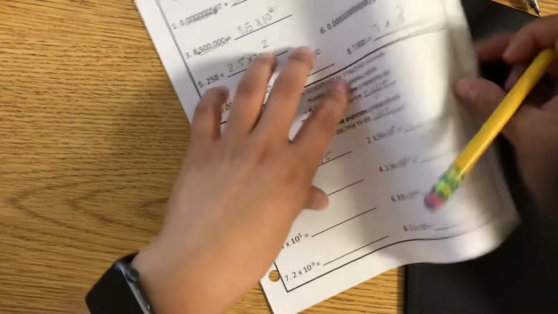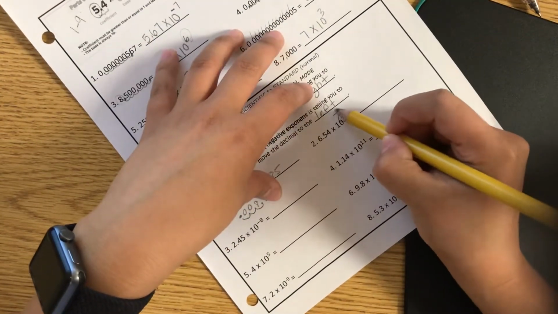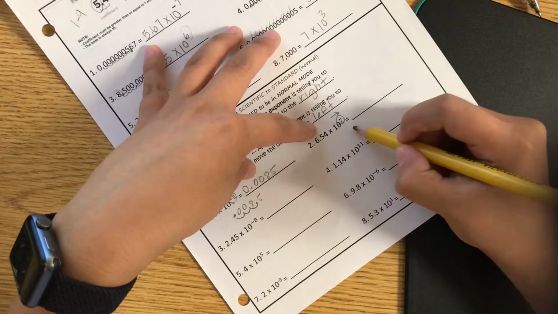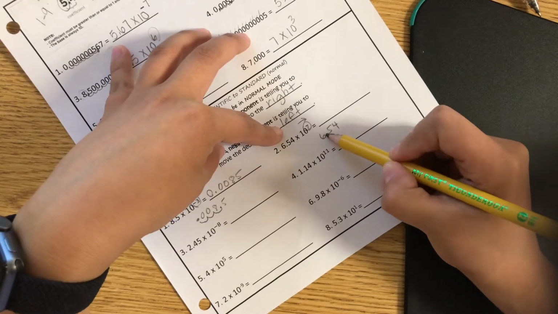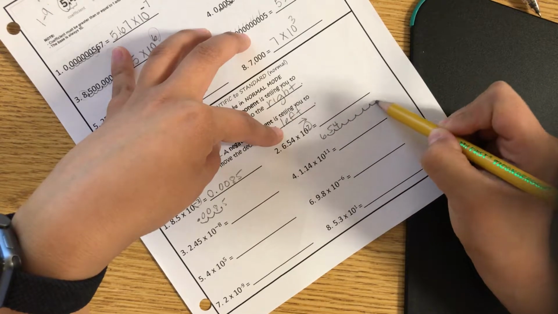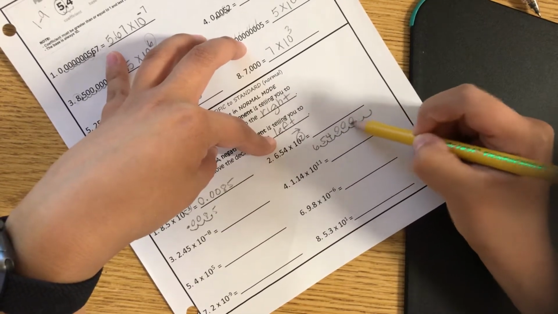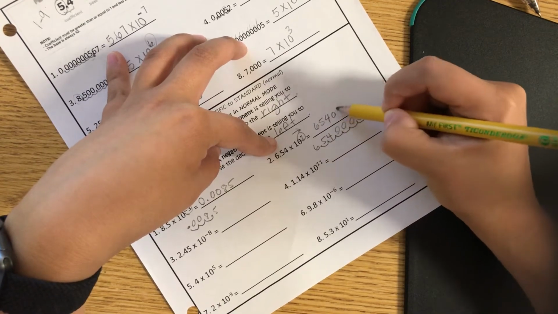So if I look at number 2, this time my exponent is a positive. That means we're going to move the decimal to the right. So copy and paste this to give us enough room. We're going to move this decimal to the right 7 times. 1, 2, 3, 4, 5, 6, 7. In my loop-de-loops, I put zeros, and I copy this number down. My decimal is now at the end.